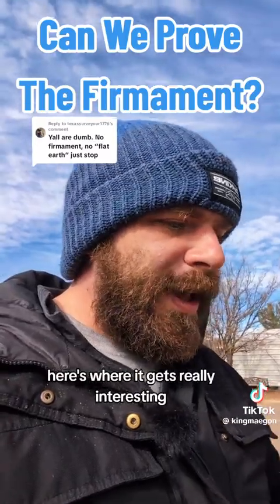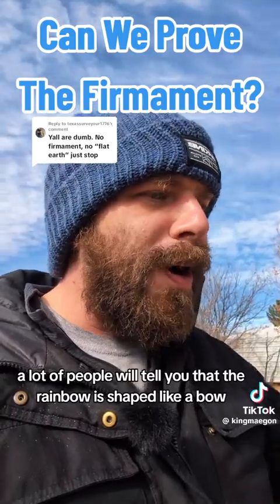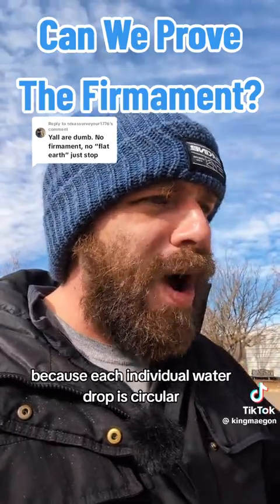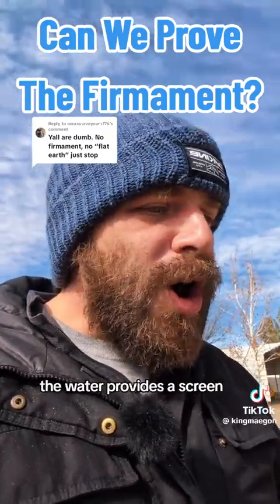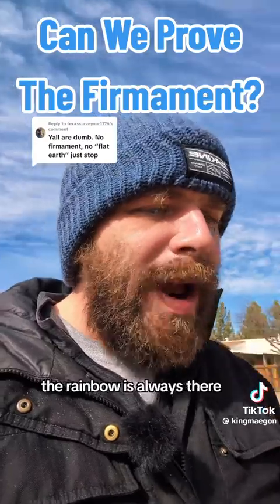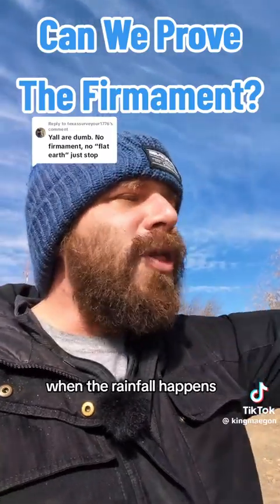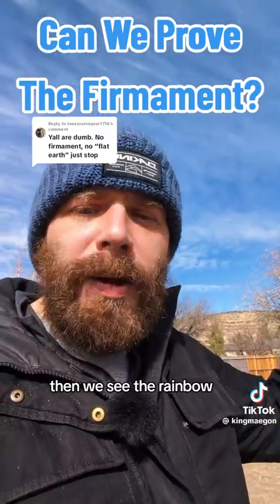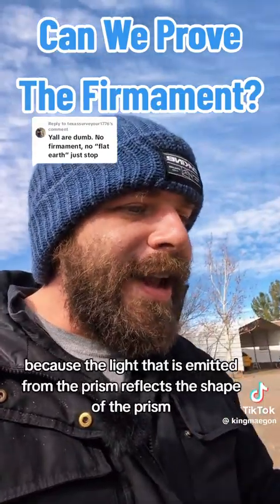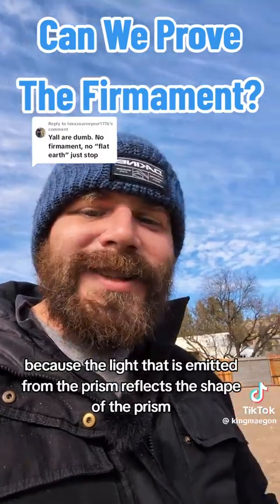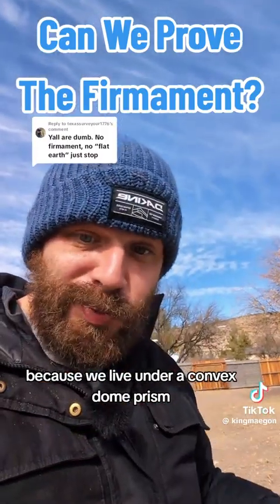Here's where it gets really interesting. A lot of people will tell you that the rainbow is shaped like a bow because each individual water drop is circular. That's an absolute BS lie. The water provides a screen. The rainbow is always there. We just can't see it all the time. When the rainfall happens, then we see the rainbow. So the rainbow is always a bow. And why? Because the light that is emitted from the prism reflects the shape of the prism, because we live under a convex dome prism.